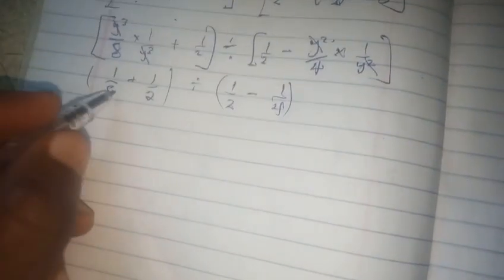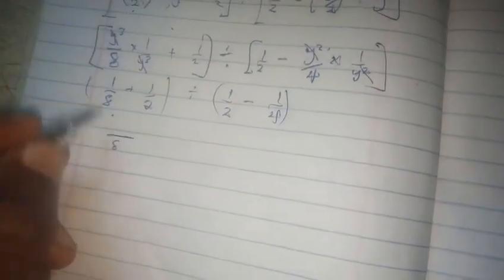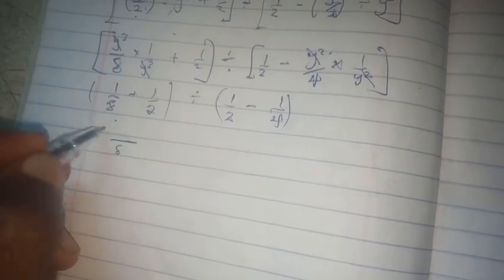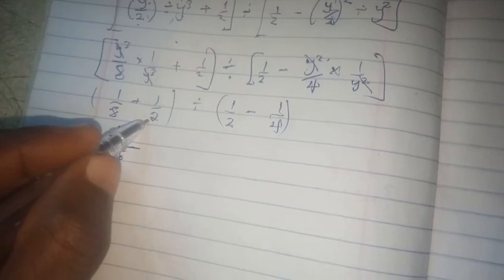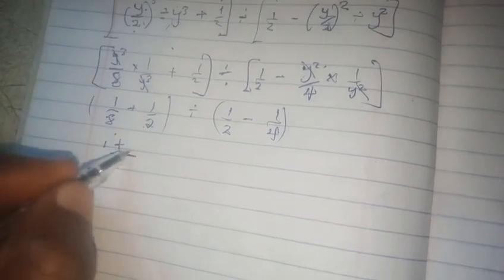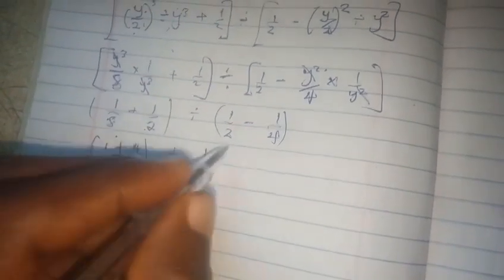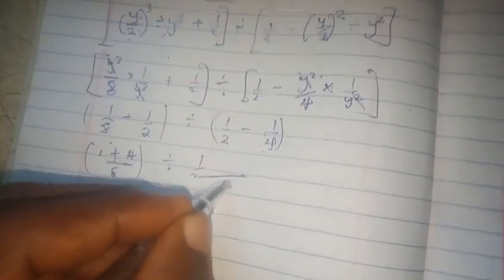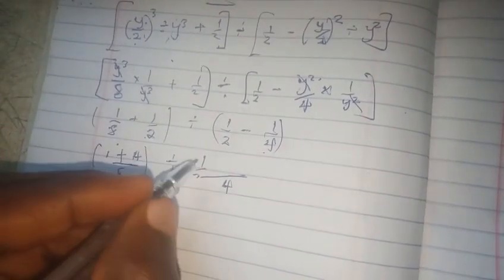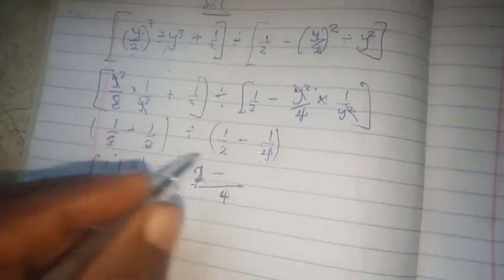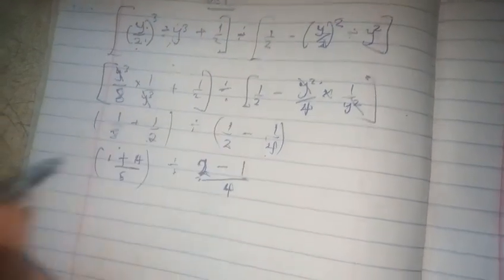So we'll take the LCM. For the numerator, the LCM is 8: 8 into 8 is 1 times 1 is 1, plus 8 into 2 is 4 times 1 is 4. For the denominator, taking the LCM here, 4 into 2 is 2 times 1 is 2, minus 4 into 4 is 1 times 1 is 1.